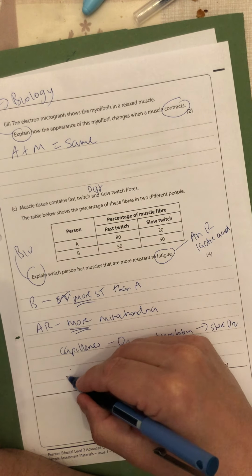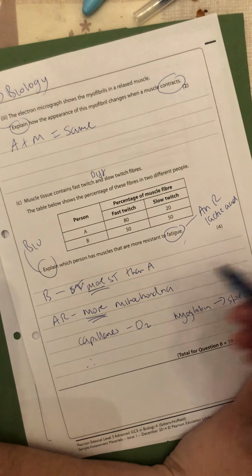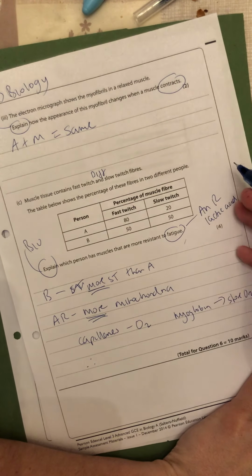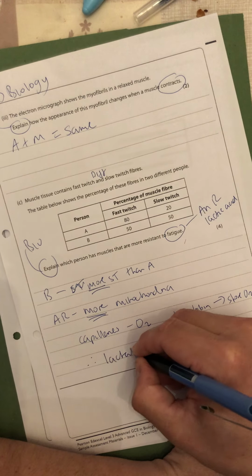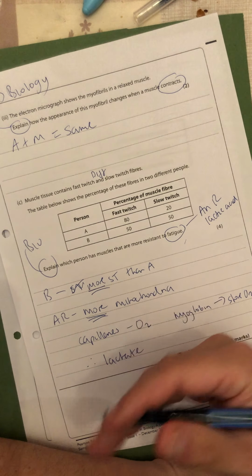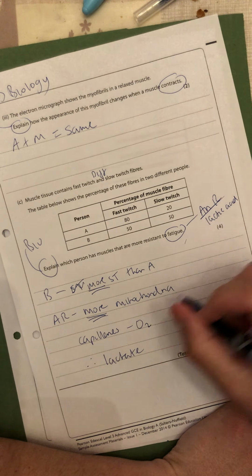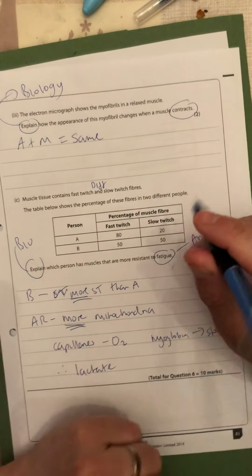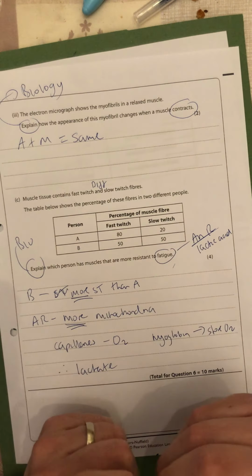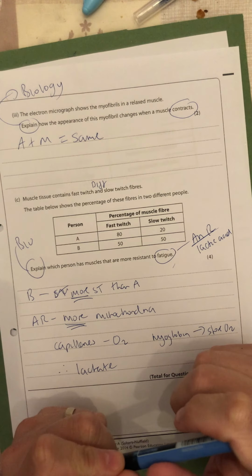And then at the end, because you're answering the question, we're talking about fatigue. If we're doing our underlining, we're going to say something about fatigue. Therefore, there is a lot less build-up of lactate in the blood because we haven't got as much anaerobic respiration going on. So there are the marking points for that question. Hopefully you can see how I've gone about that question. And there you go, you've got the mark scheme, you've got the question. So keep going.